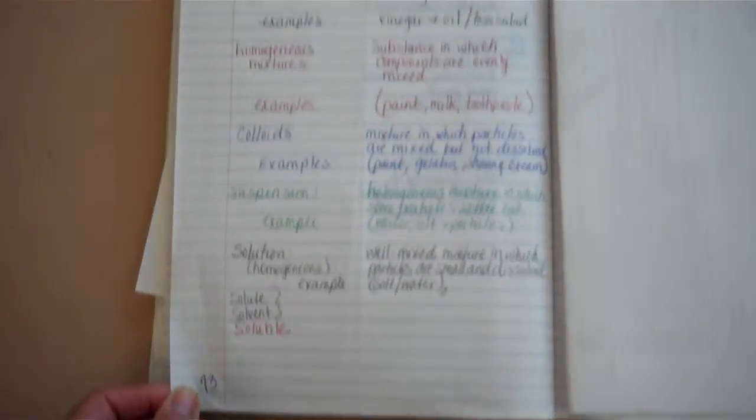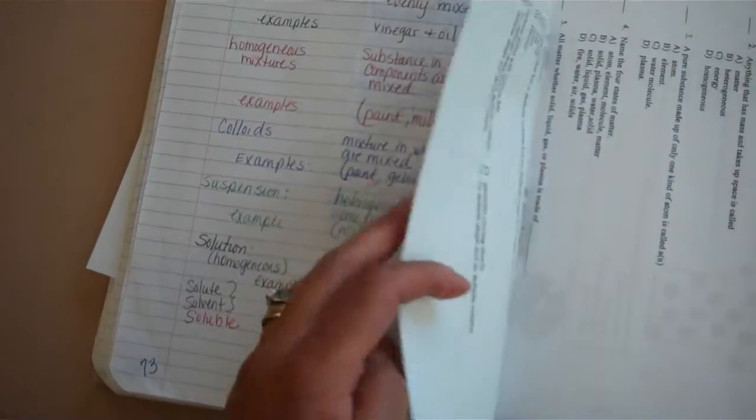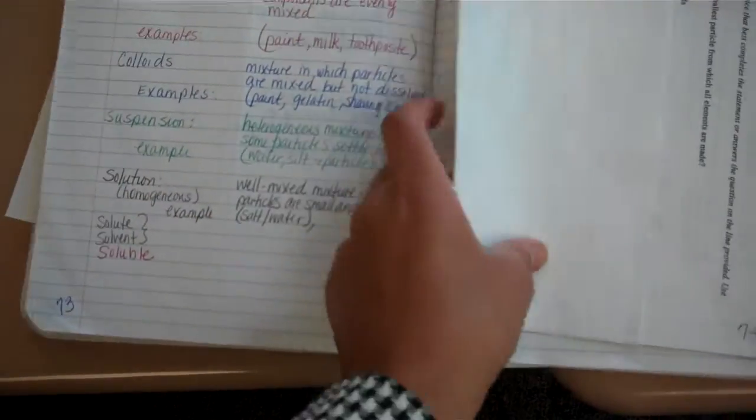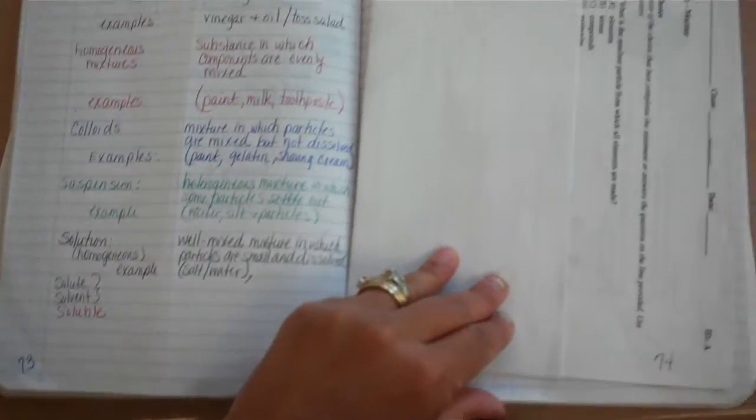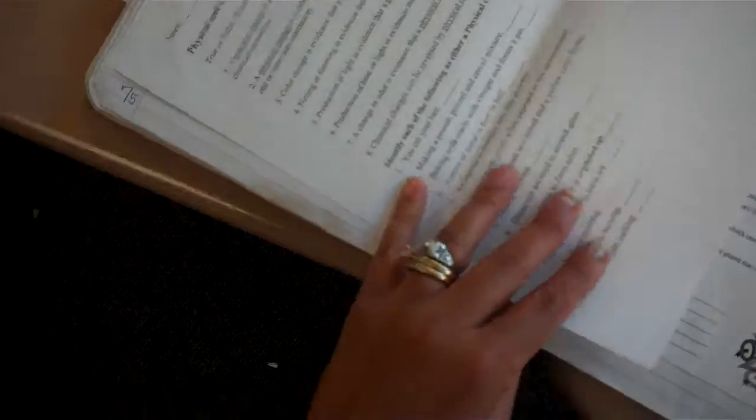73 should be your mixtures and solutions video notes. And 74 should be the retest taken on 10/14 for that October 3rd test. 75 should be your physical and chemical worksheet.